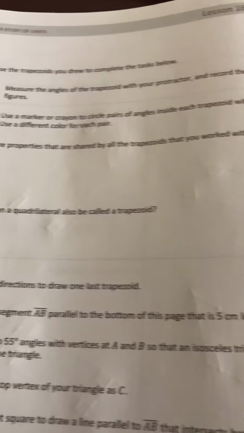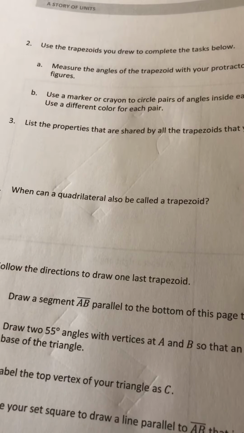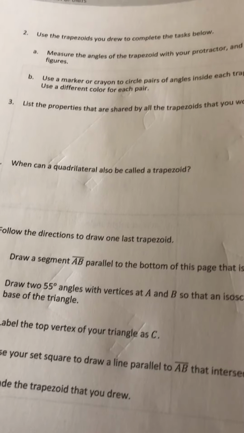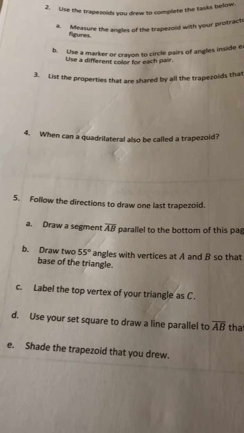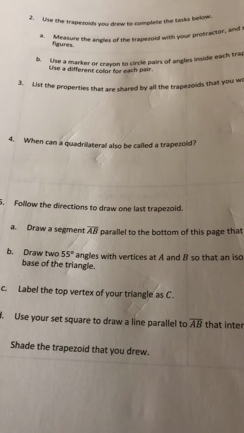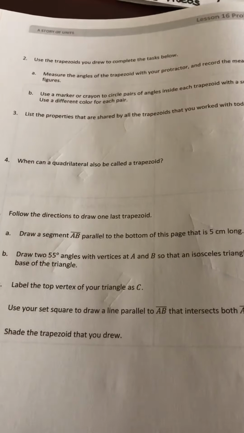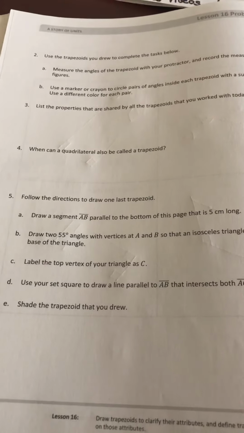Oh, I see what they want us to do. Some of these are going to be really hard to answer without that. The things we can't do. You guys, we can't answer these questions because we need a protractor.